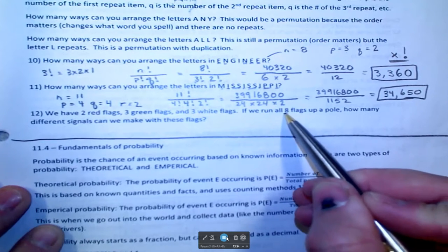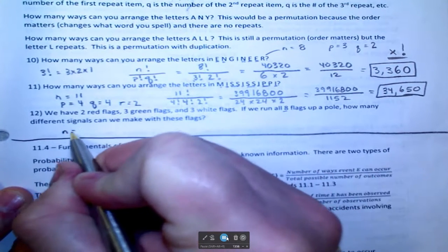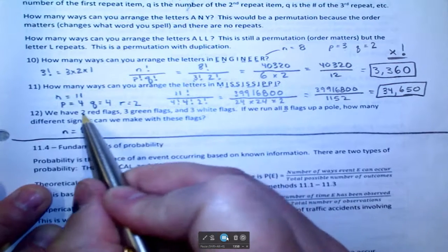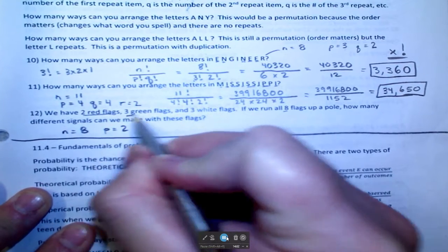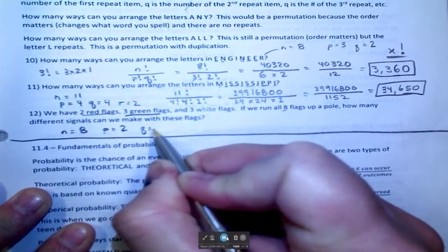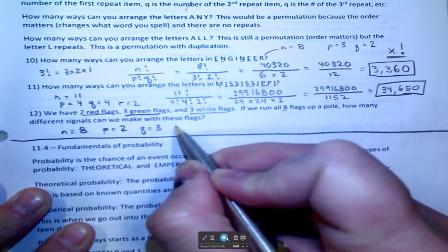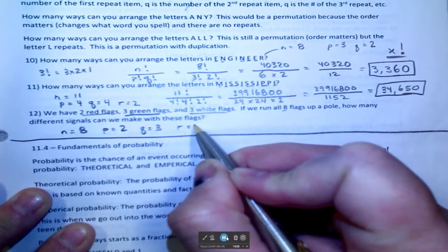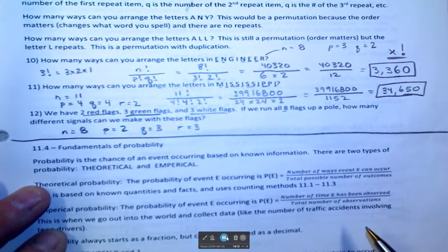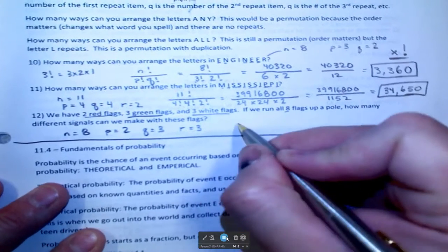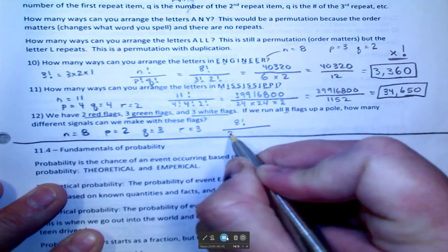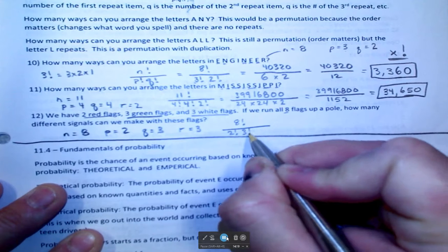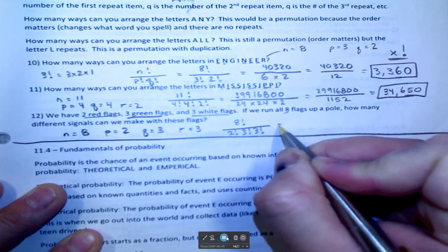Okay? And so this is going to be our N. N is 8. And we have 2 red flags, so P will be 2. We have 3 green flags, so Q will be 3. And we have 3 white flags, so R will be 3, right? P, Q, and R. Those are our repeats. So our formula becomes 8 factorial over 2 factorial, 3 factorial, 3 factorial.